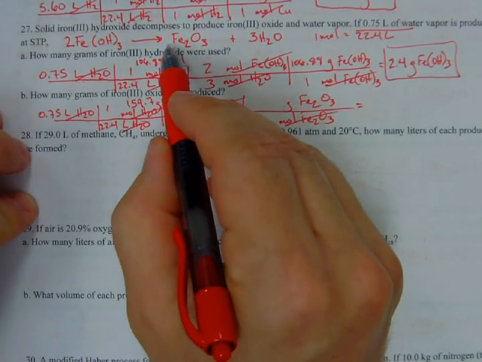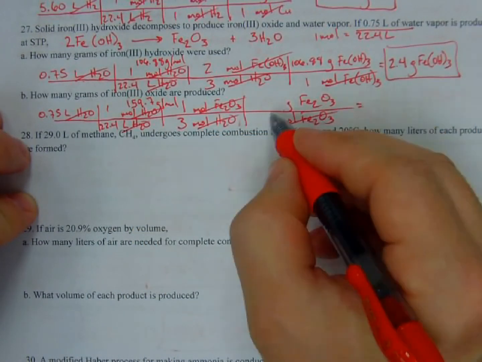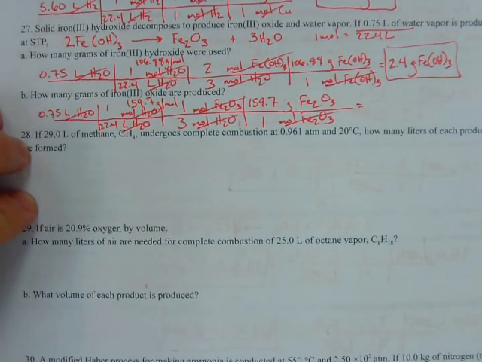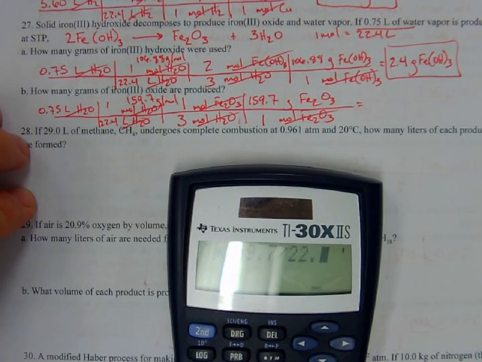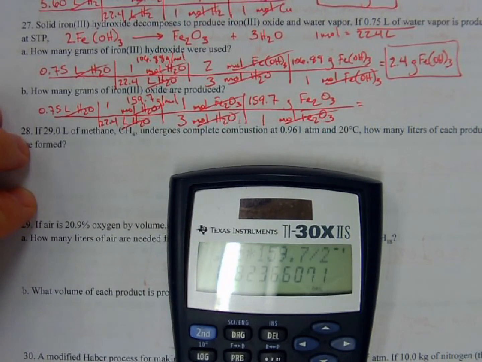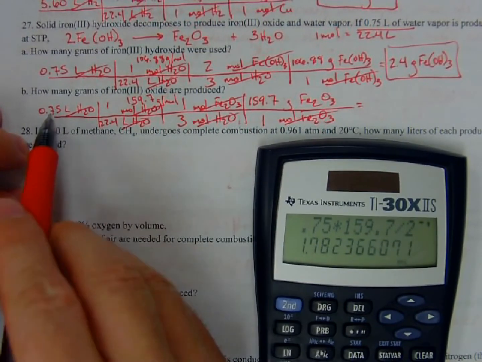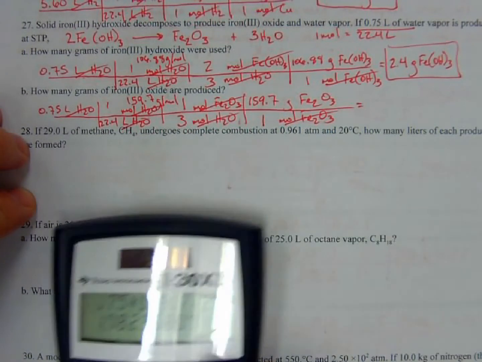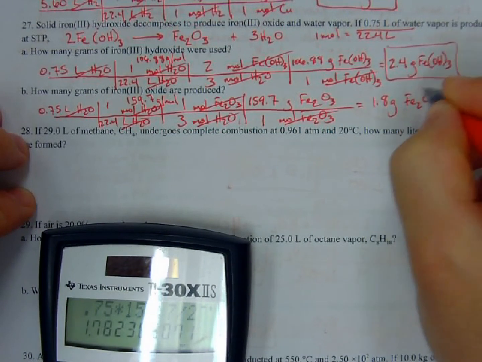Again, at STP, 1 mole of any gas equals 22.4 liters. Let's see. That's a 1 to 3 ratio. And then 1 mole of this, 159.7 grams. Alright, let's do some calculating. 0.75 times 159.7 divided by 22.4 divided by 3. Let's see. Again, 2 sig figs, right? Because the question gave us 2 sig figs to start with. So that 8 is going to turn that 7 into an 8. So I'm going to go 1.8 grams of iron 3 oxide.